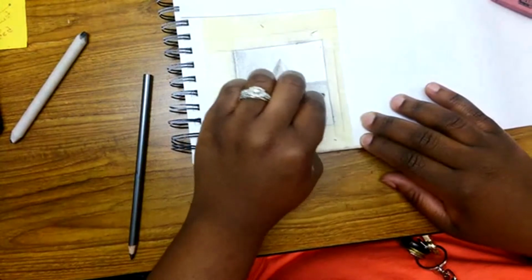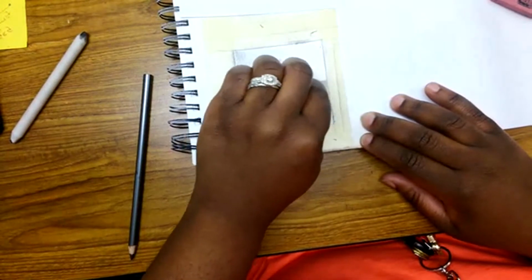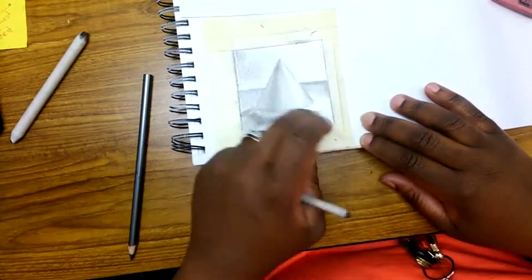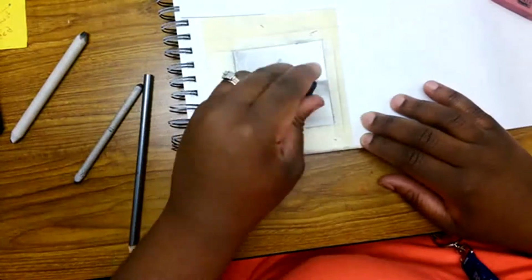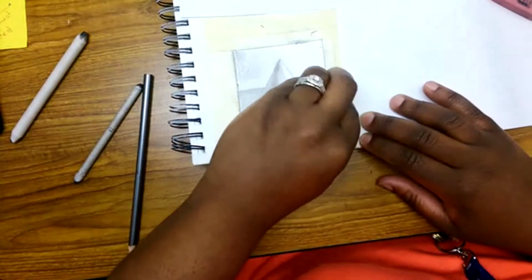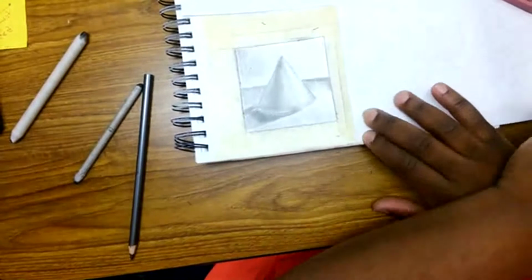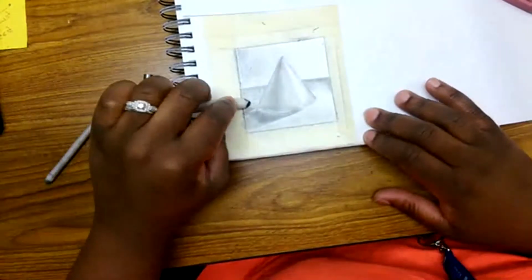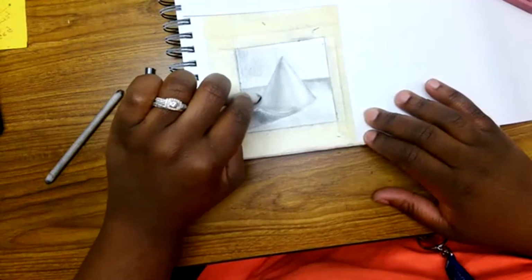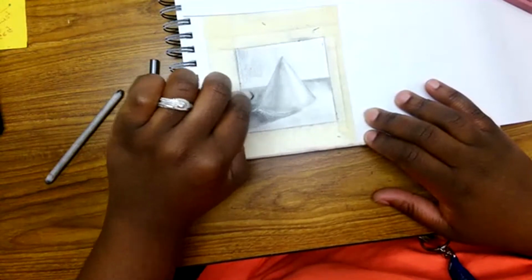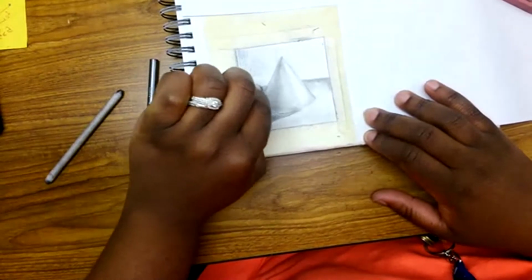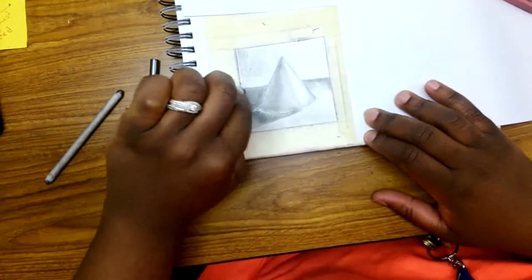Same thing up here where I put a little bit of that shadow in, and push some of that value back. Back here in the back, I'm going to blend it, trying to keep that bit of a middle value between the shadow and the surface, and then getting rid of that horizon line.